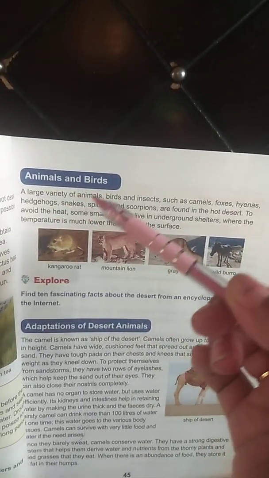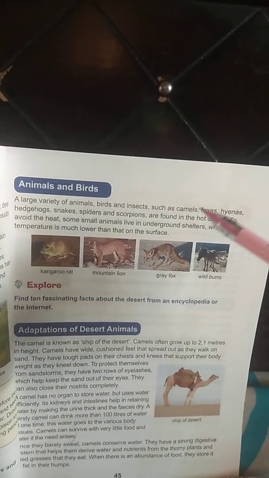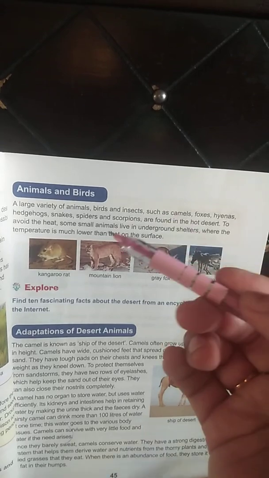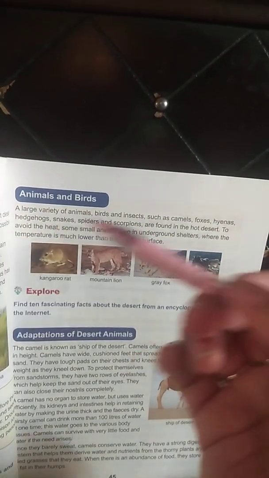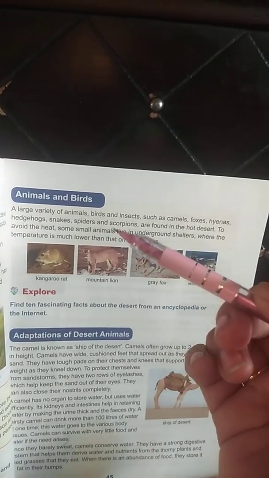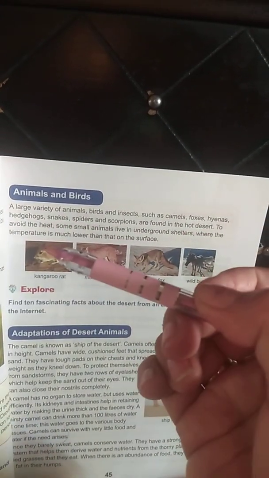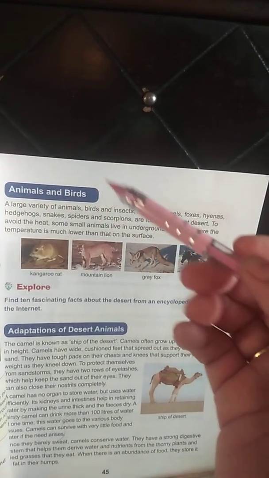A large variety of animals, birds and insects such as camels, foxes, hyenas, hedgehogs, snakes, spiders, and scorpions are found in the hot desert. To avoid the heat, some small animals live in underground shelters where the temperature is much lower than on the surface.